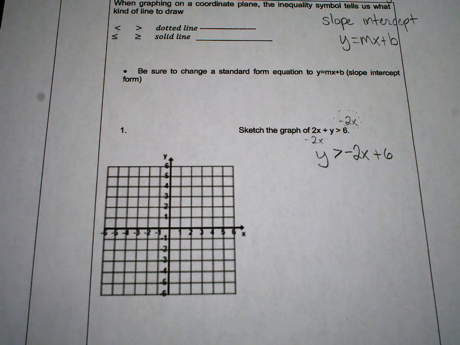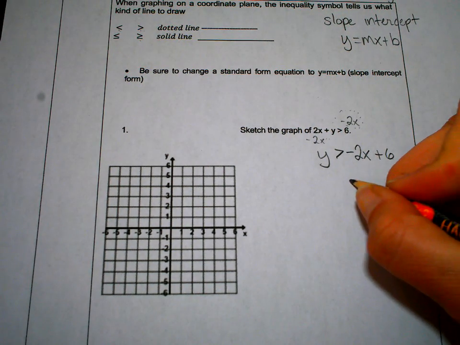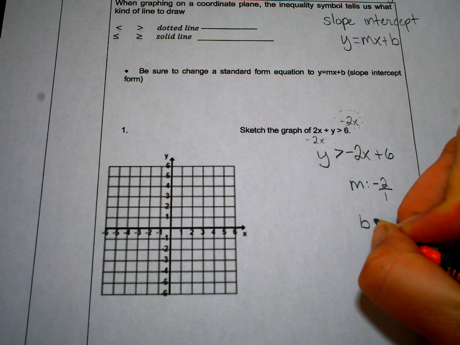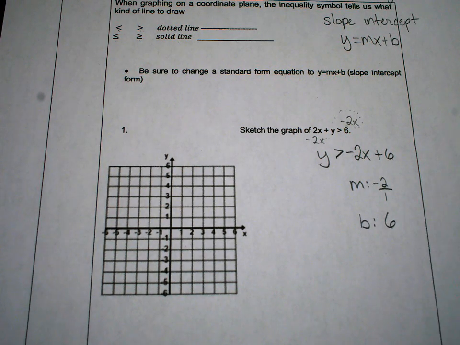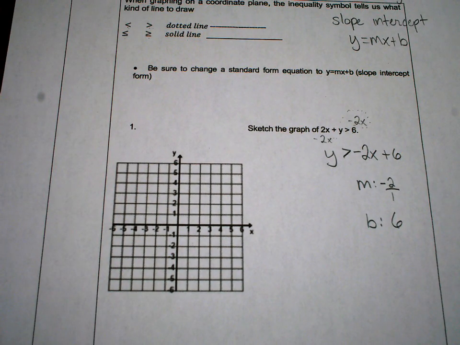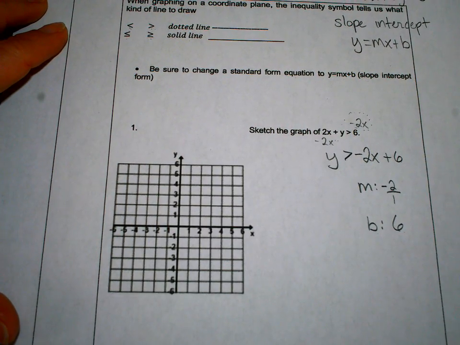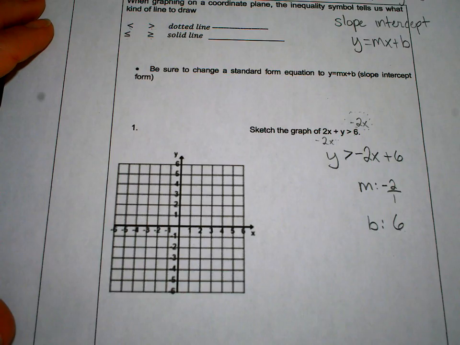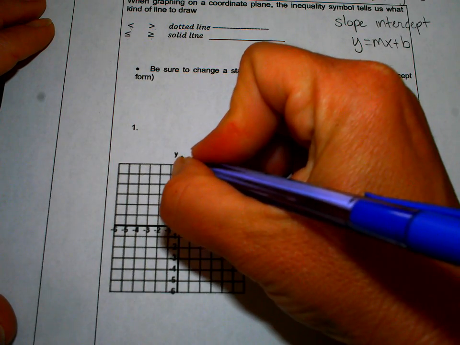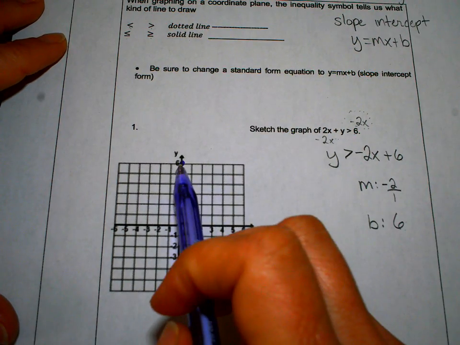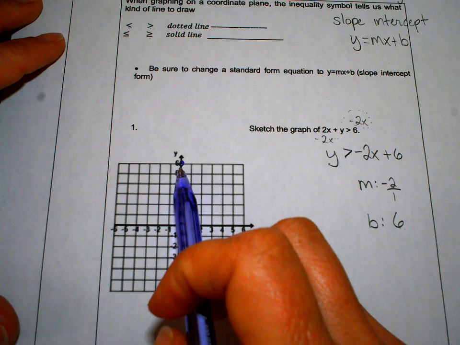Now that I've got it in slope-intercept form, I am going to graph it. My slope is negative 2 over 1. My y-intercept is at 6. So I'm going to begin at 6. Let's graph with my purple. Okay. Begin at 6 on my y-axis, make a dot at 6.